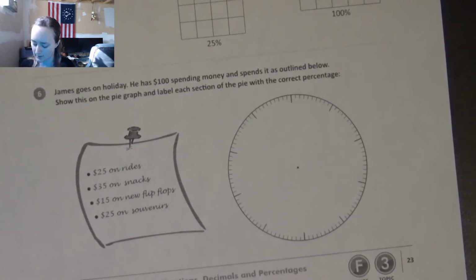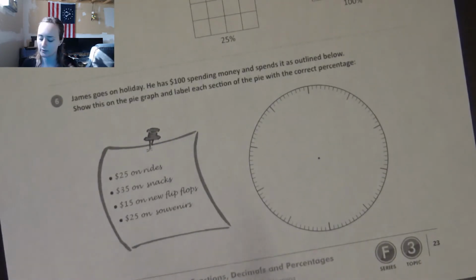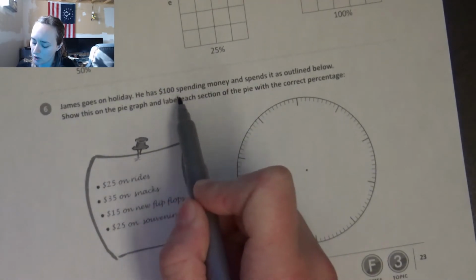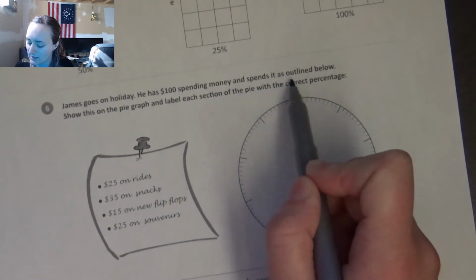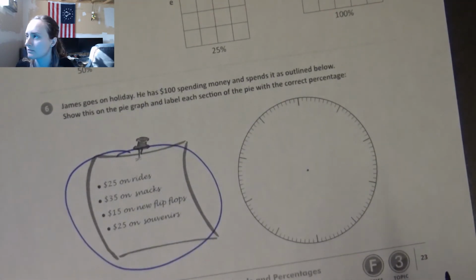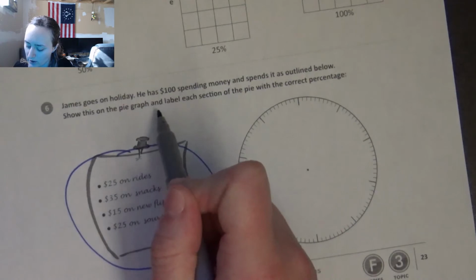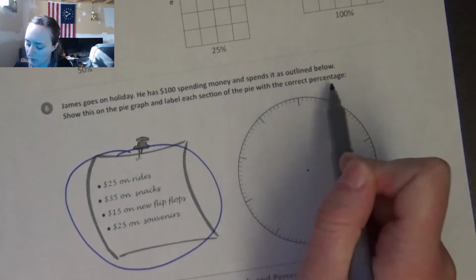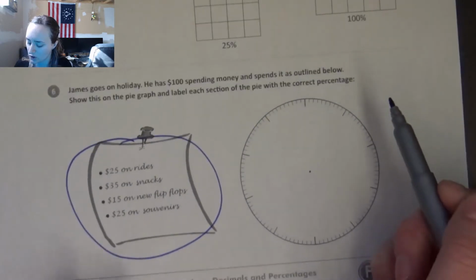Okay. This last question here with the circle is a little bit of a bonus question. It might be a little bit harder. It's a little bit trickier. But James goes on holiday and he has $100 spending money and spends it as outlined below. So that's what's outlined here in this bit here. To show this on the pie graph and label each section of the pie with the correct percentages.